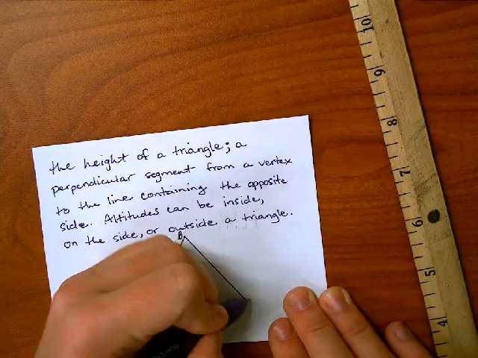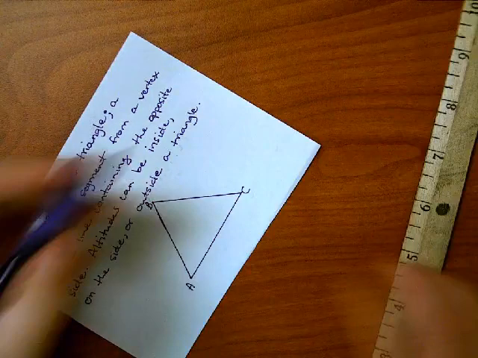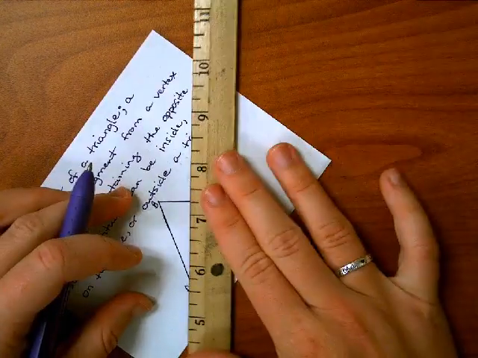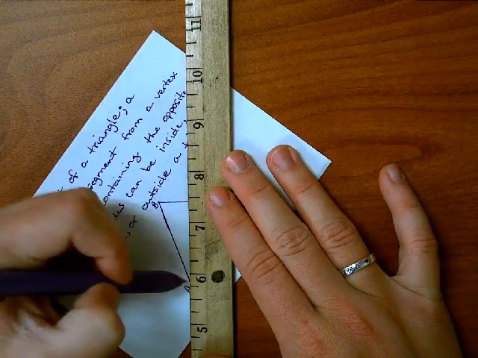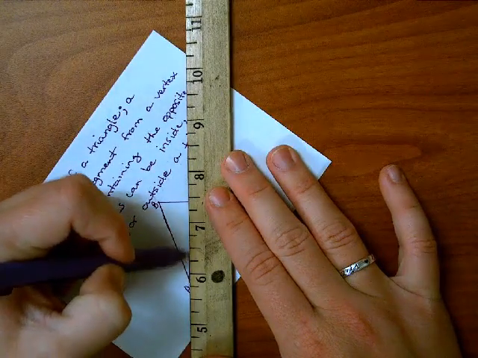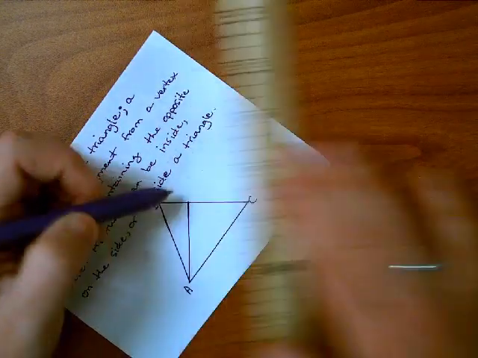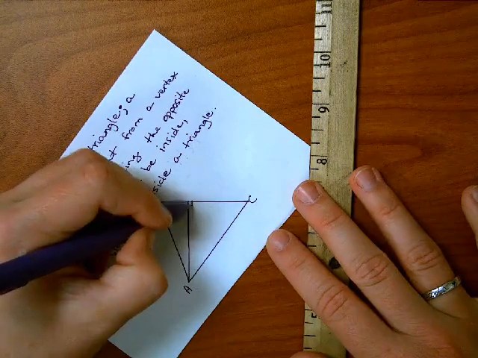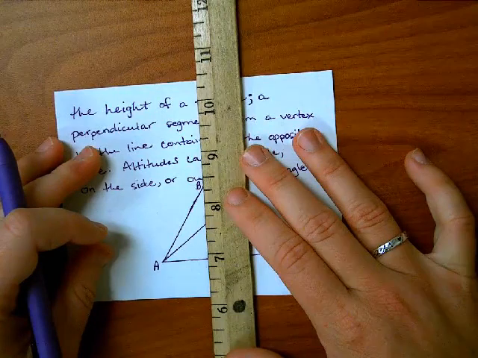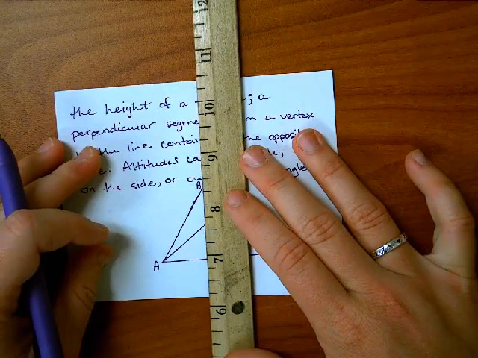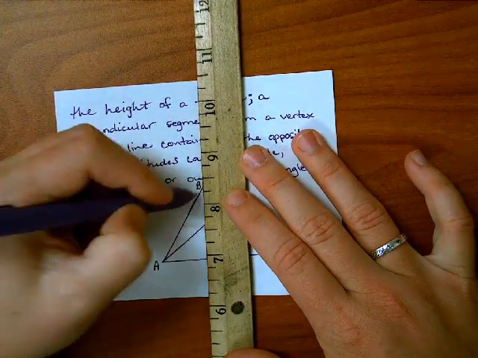So if I go A to right angle here, it looks something like that. If I go B to right angle, something like that. And depending on how well I do my right angles here, these should all 3 intersect.